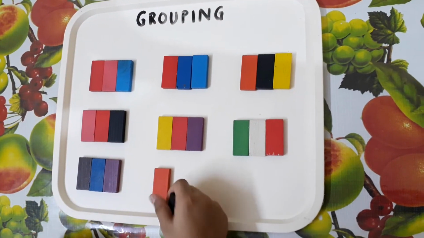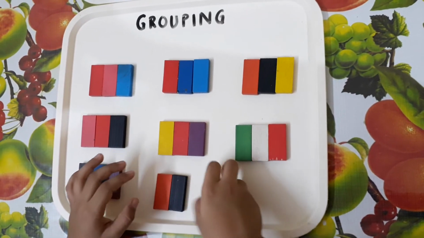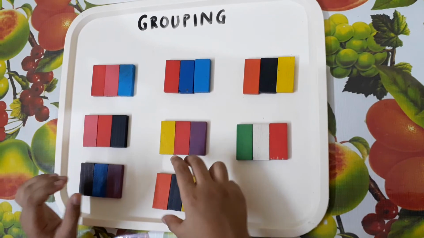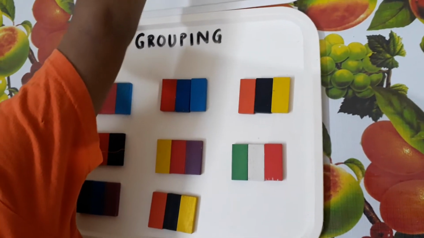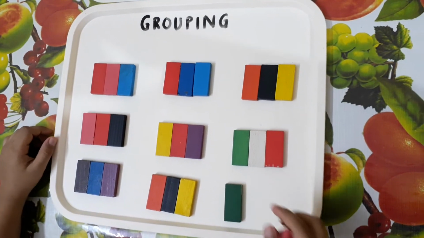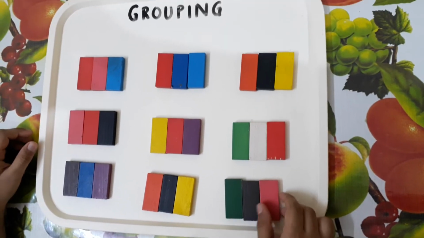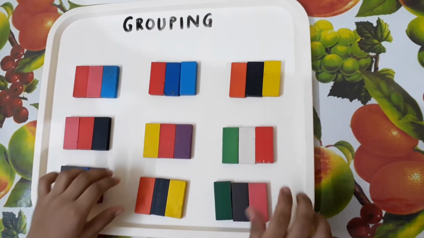1, 2, 3. Lovely. You're filling the mat with groups of 3. Lovely.